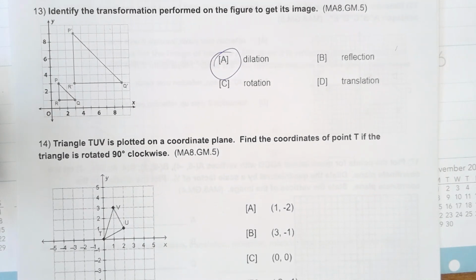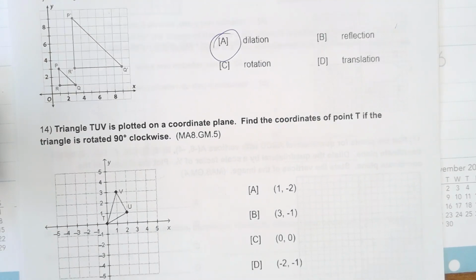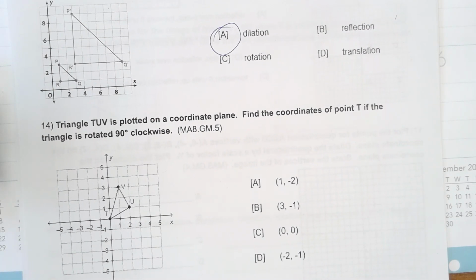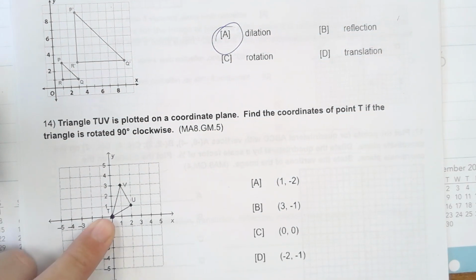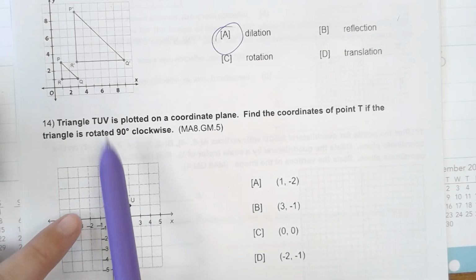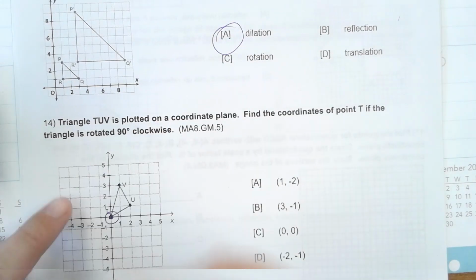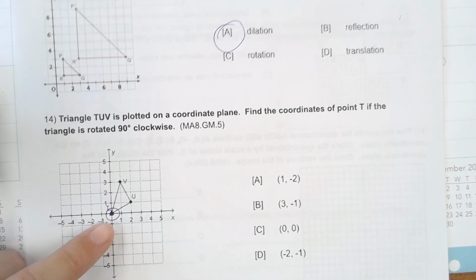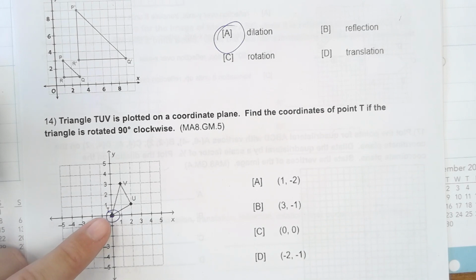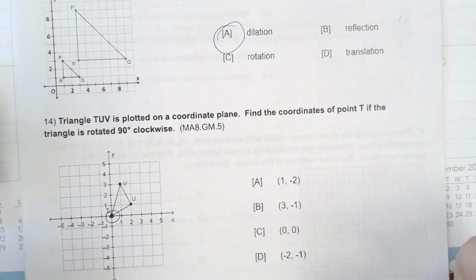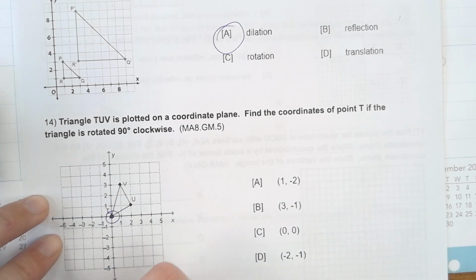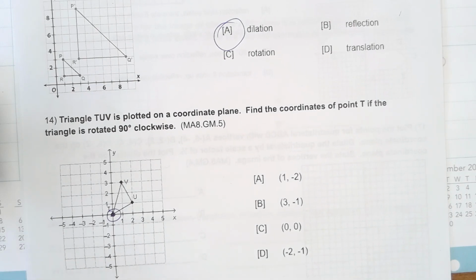All right, triangle TUV is plotted on a coordinate plane. Find the coordinates of point T if the triangle is rotated 90 degrees clockwise. So notice that T is right here at 0, 0. And if we rotate it 90 degrees clockwise, we're rotating it about the origin. So this is actually our center point, which means that our T value is not going to move at all. And you can even test it out if you wanted to. So T is at 0, 0.